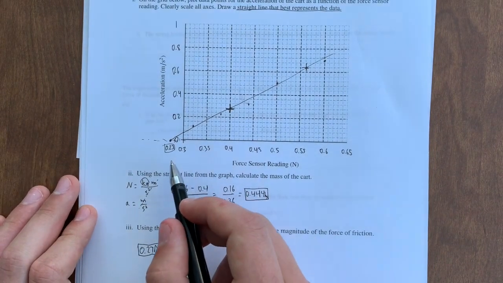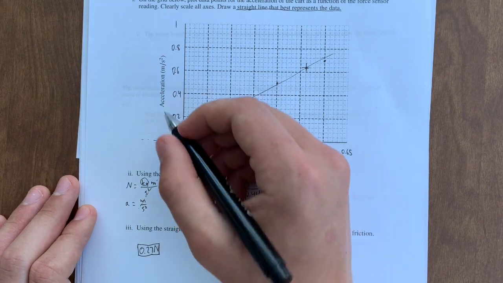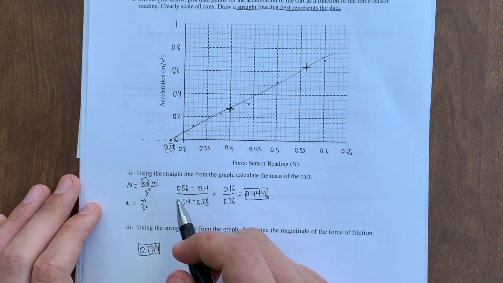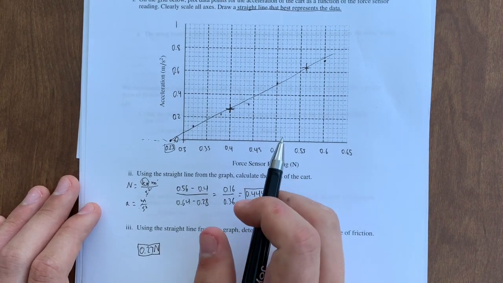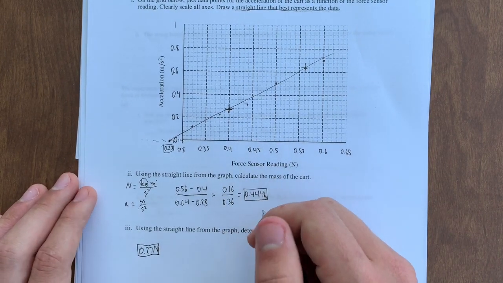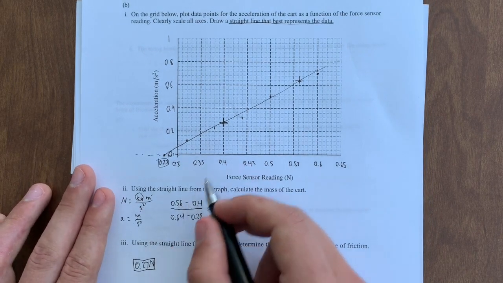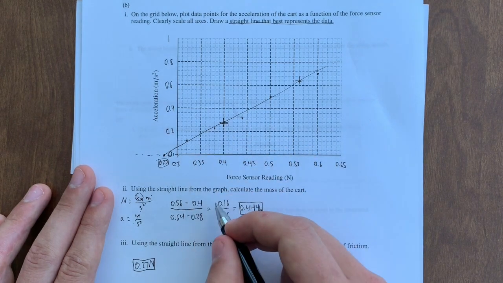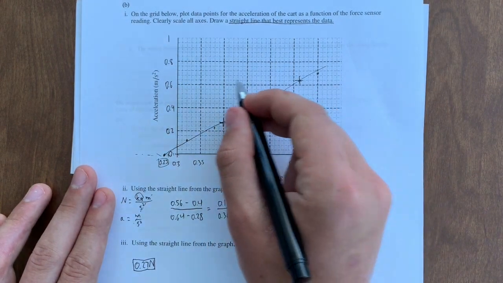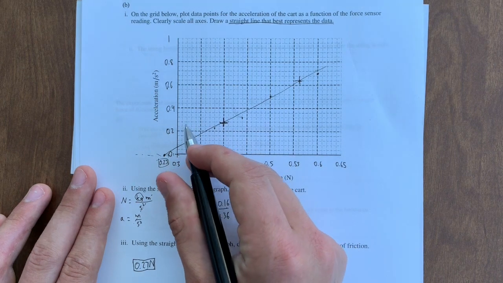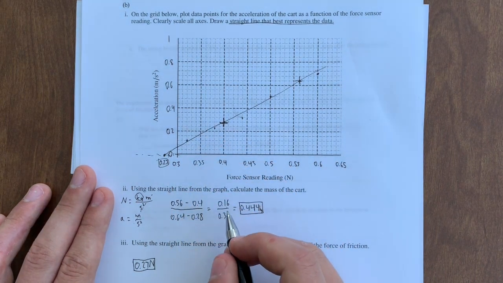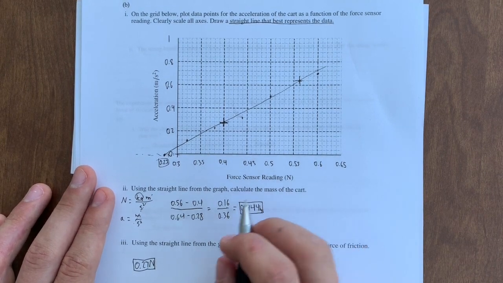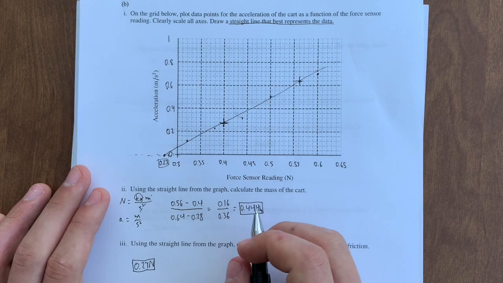So the newtons are on the x-axis and acceleration is on the y-axis. So instead of rise over run for slope, we'll do run over rise, which is the reciprocal of the slope. On the numerator, I have 0.56 is the x-coordinate of this point, and then 0.4 divided by 0.64 is the y-coordinate minus 0.28, and that gives 0.16 over 0.36, and that's 0.444 kilograms. That goes on forever, so we can just round it about there.